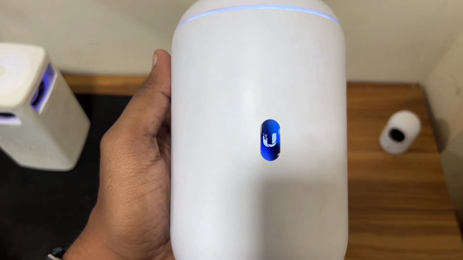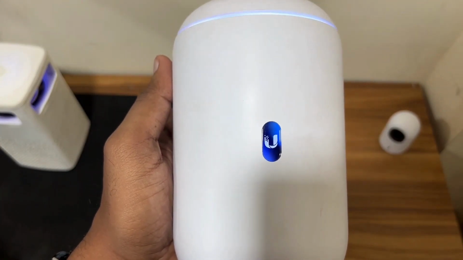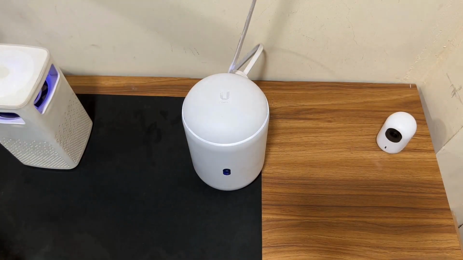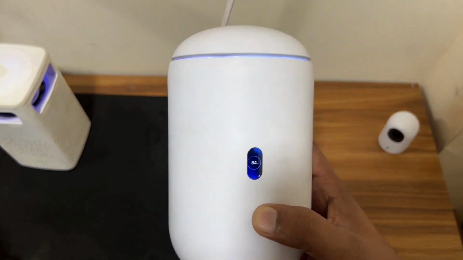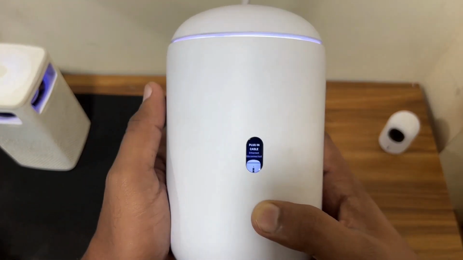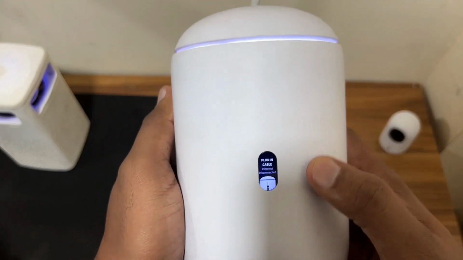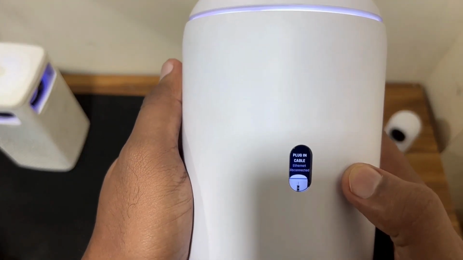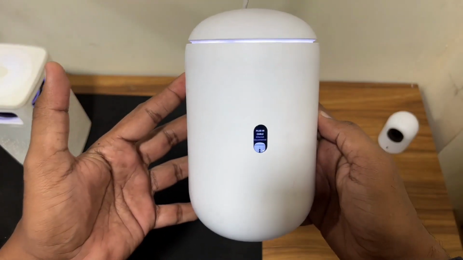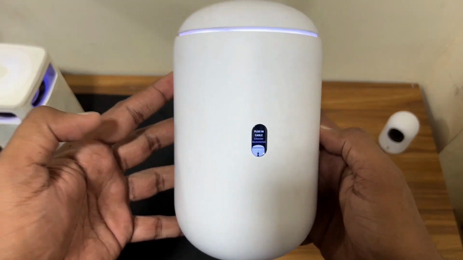So it's restarting. You see the Ubiquiti logo again. Okay, so it's booted now. After factory resetting, it came up: plug-in LAN, Ethernet disconnected. So let's talk about the features. What is this product from Ubiquiti and where you can use it?